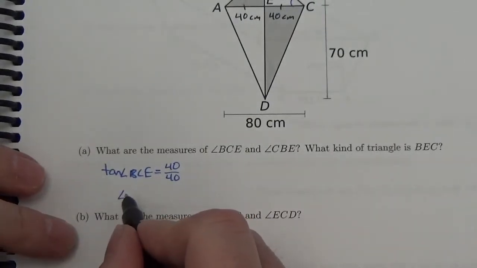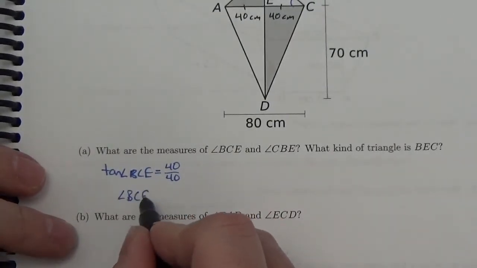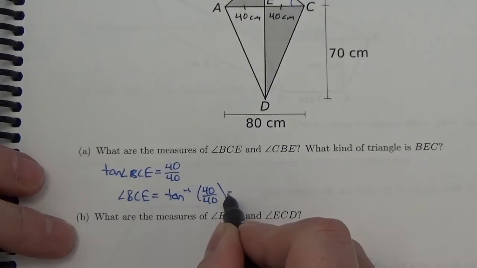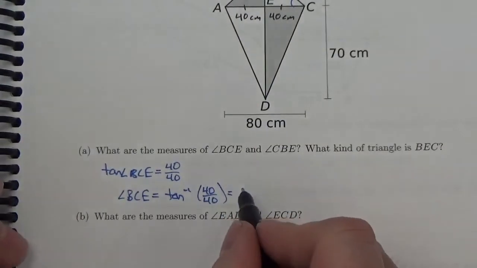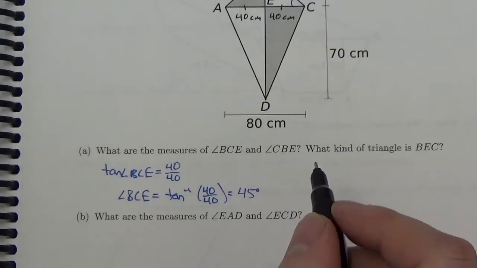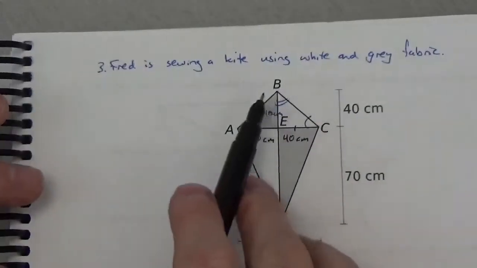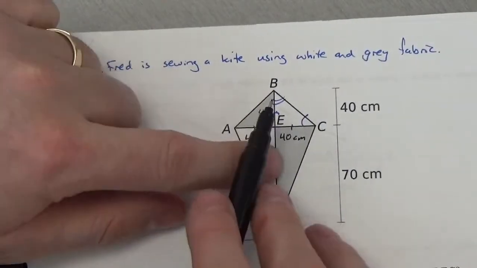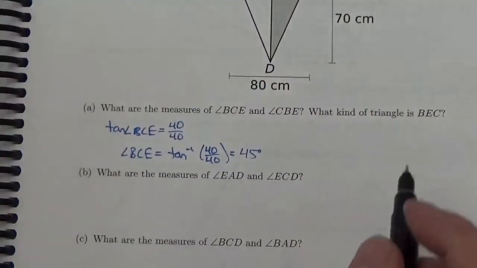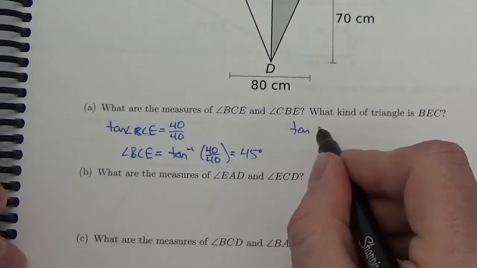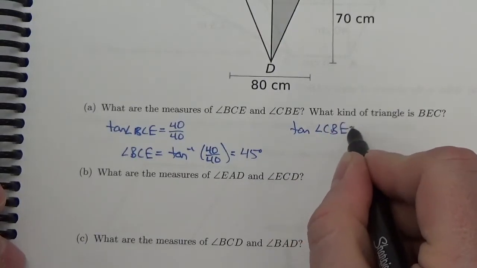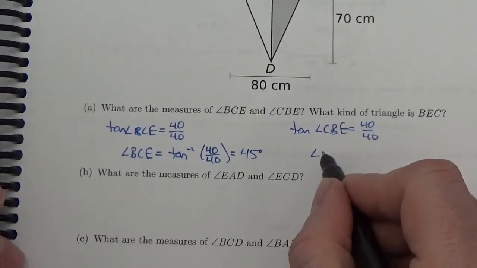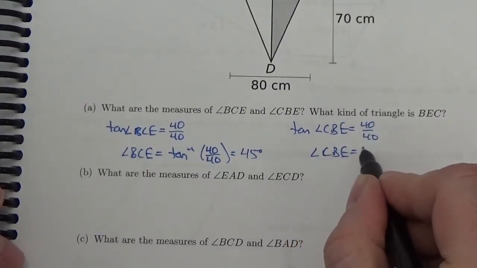So triangle BCE. Angle BCE is going to equal the inverse tangent of 40 over 40. After I go to my calculator, you'll discover right away that this is 45 degrees. Now, I can do the same thing with the other angle here, CBE. It's just that this time the opposite and adjacent switch, but they're the same size here. So the tangent, once again, of angle CBE is going to equal 40 over 40. And because that's basically the same work, I can already tell you that angle CBE is going to equal 45 degrees.